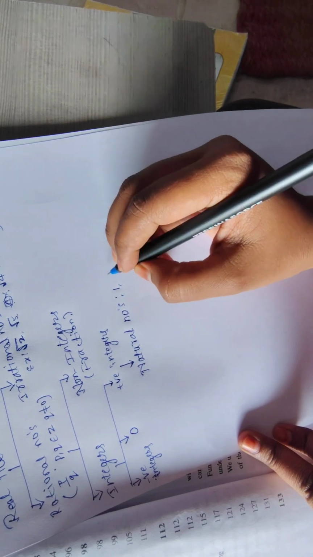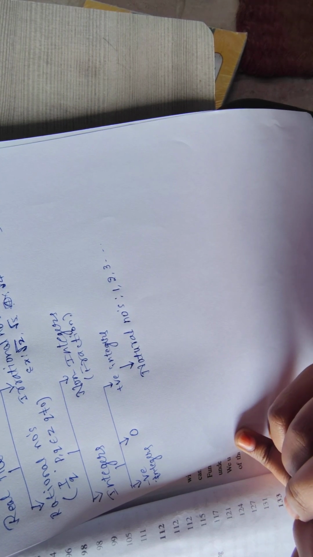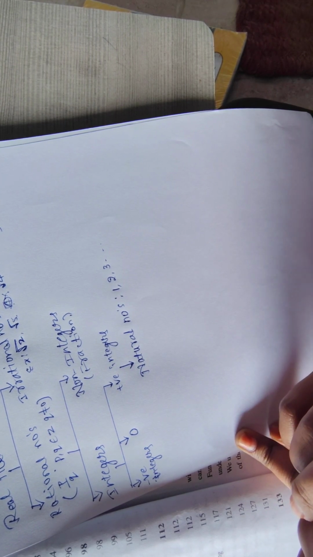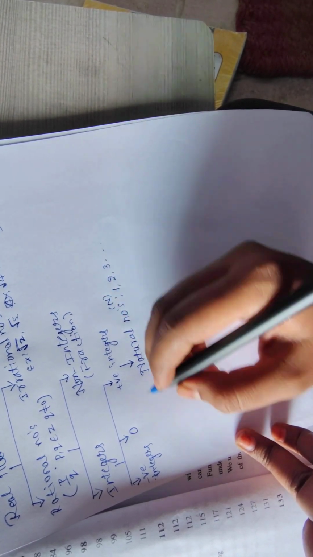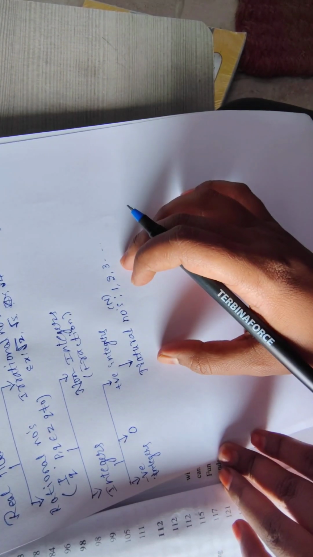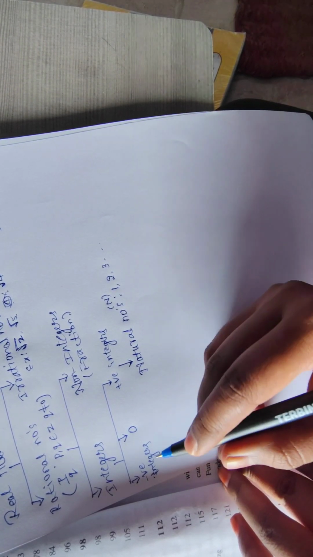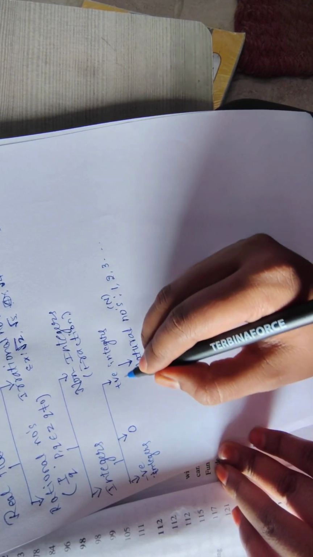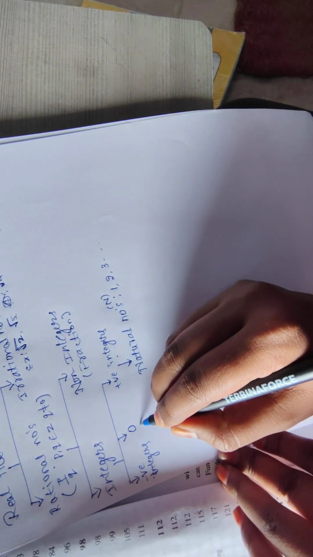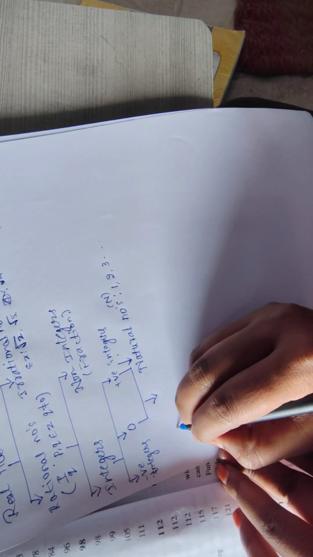The numbers which start from 1 are called natural numbers, or we can say counting numbers, and it is denoted with capital N. If we add 0 to the positive numbers, then they become whole numbers.